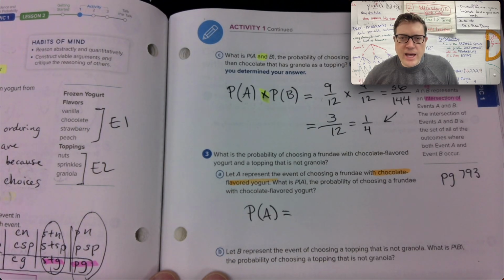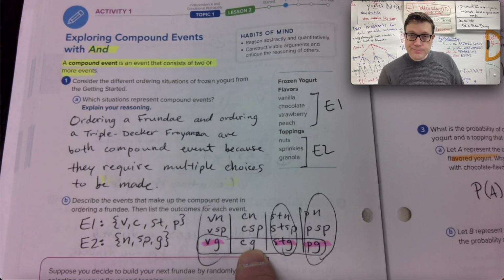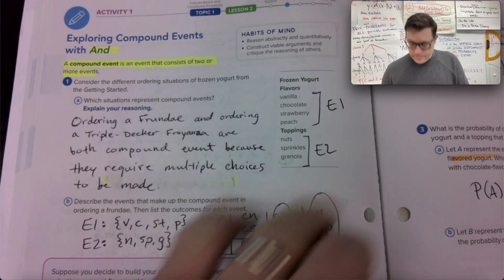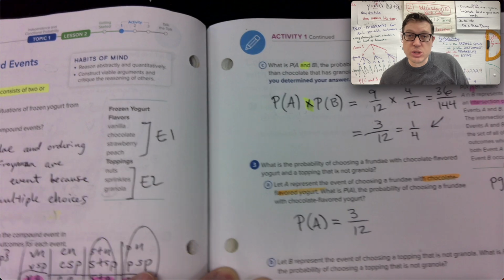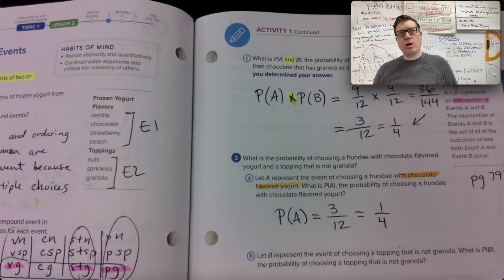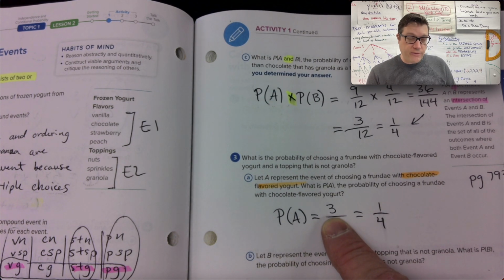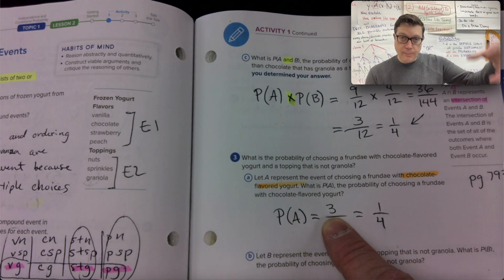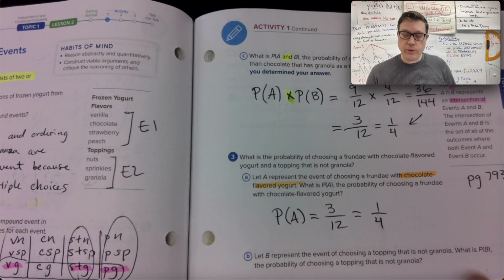Okay, probability of A. What is the probability of choosing a Friendly with chocolate flavored yogurt? From the list of all outcomes, there are 3 of them out of 12 of them. So, 3 out of 12. Oh, and by the way, 3 out of 12 is 1/4. Actually, that should make sense. There is 1 out of 4 flavors of chocolate. There are 3 chocolate flavors that go with different topping combos out of 12 total arrangements of flavors and topping combos, but it still reduces down to 1/4.